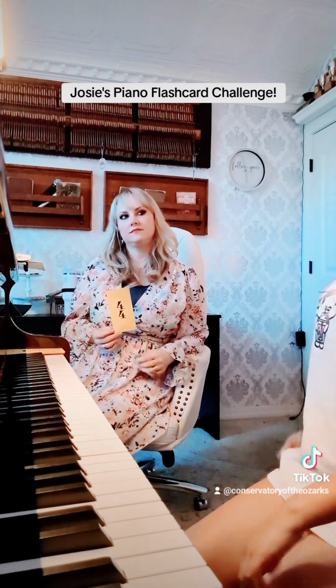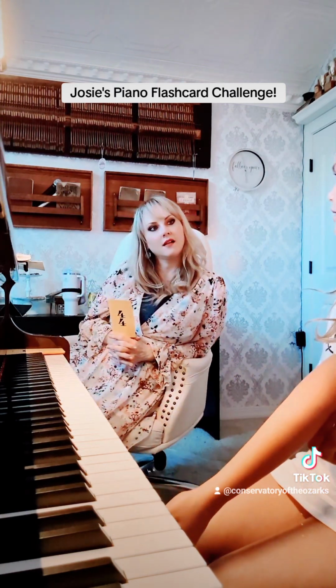And what does the top number of a time signature tell you? How many beats per measure. And what does the bottom number of the time signature tell you? Which kind of note gets 1 beat. So what's the name of this particular time signature again? 4 4 time signature.